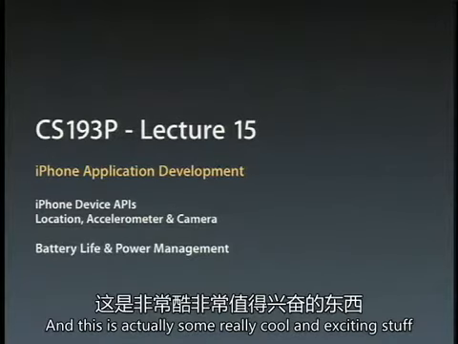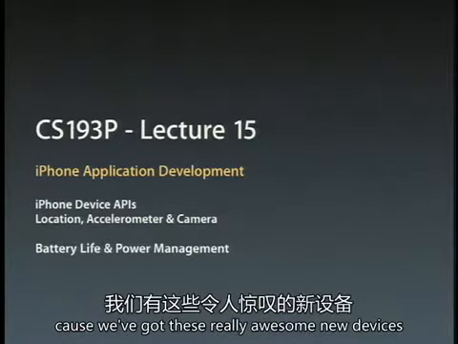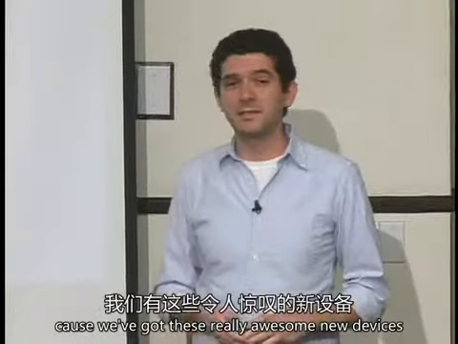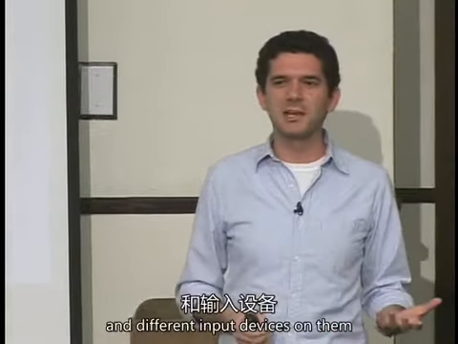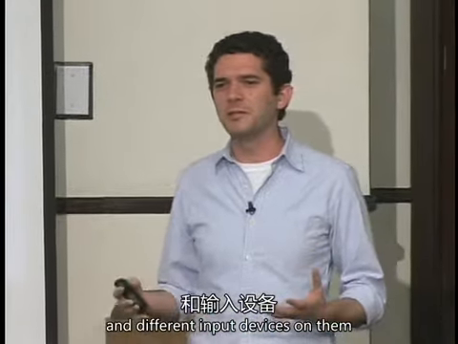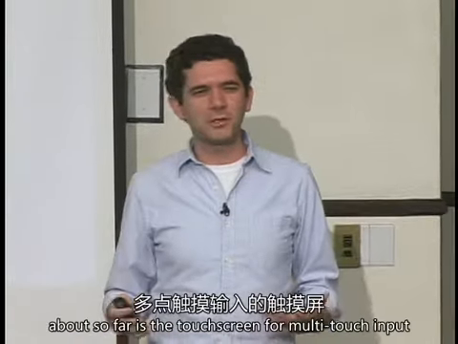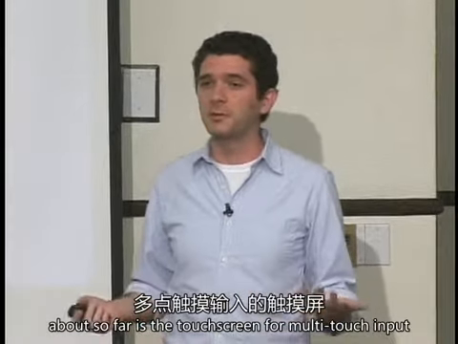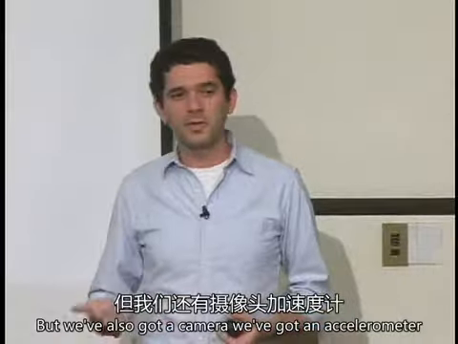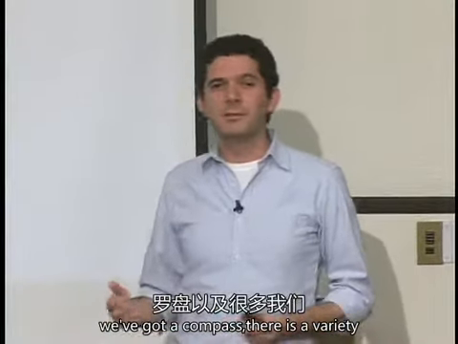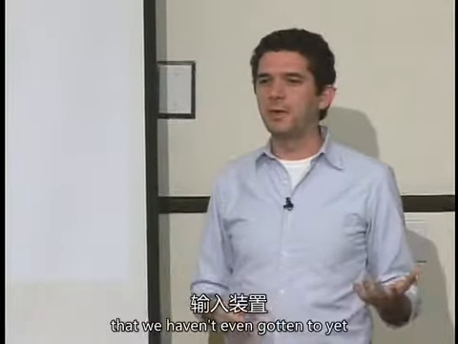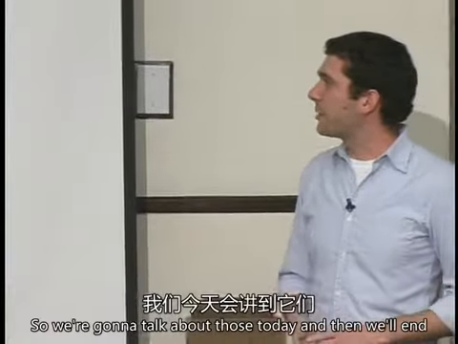And this is actually some really cool and exciting stuff because we've got these really awesome new devices that have a lot of different sensors and different input devices on them. The only thing we've really talked about so far is the touchscreen for multi-touch input. But we've also got a camera, an accelerometer, and a compass. There's a variety of different input mechanisms that we haven't even gotten to yet. So we're going to talk about those today.